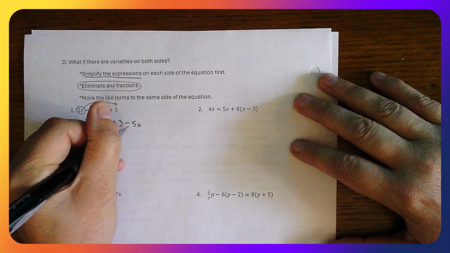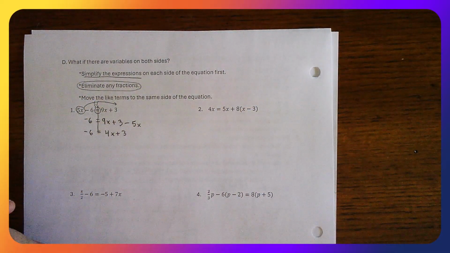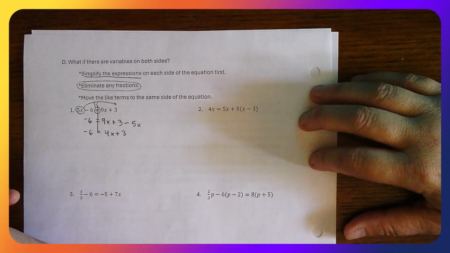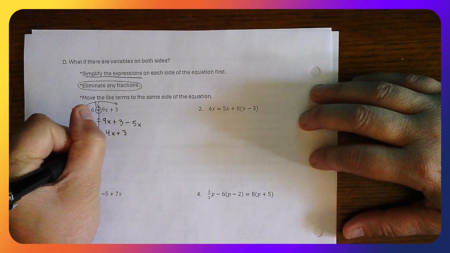So 9x minus 5x is 4x plus 3. And then you have a 2-step problem. Okay, so that's how we're going to do it.